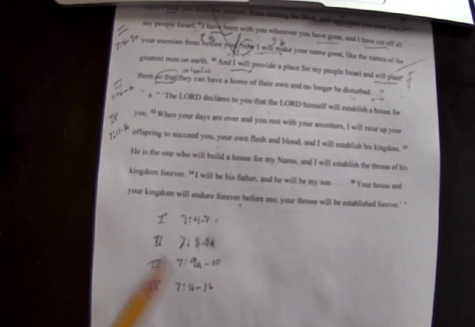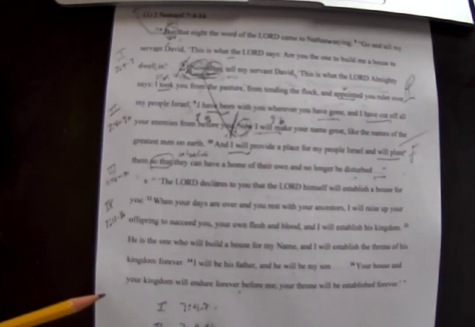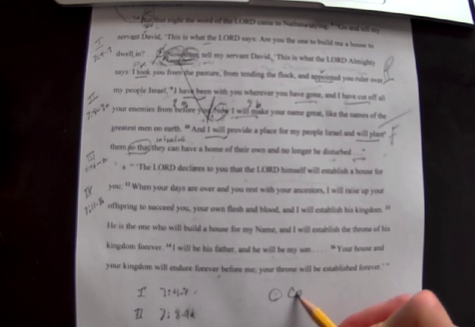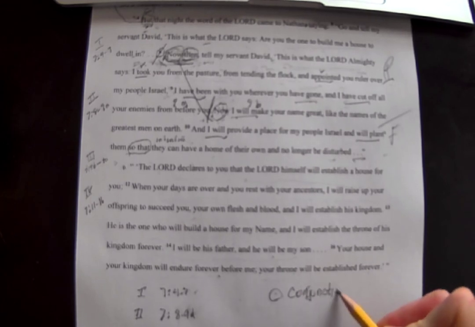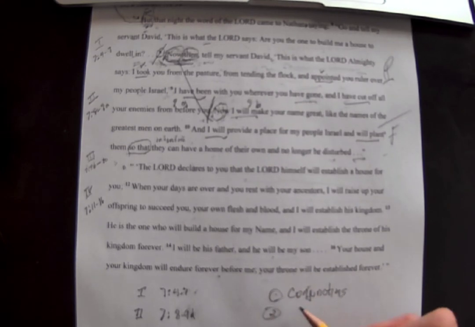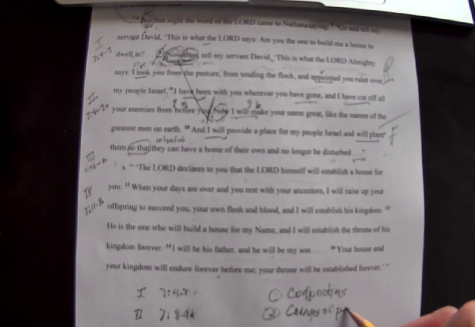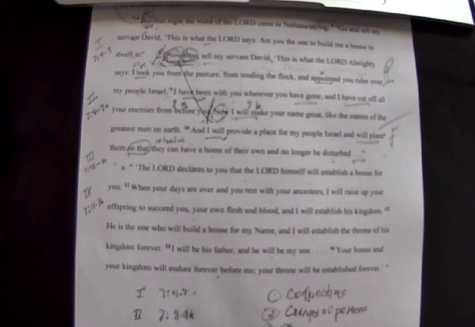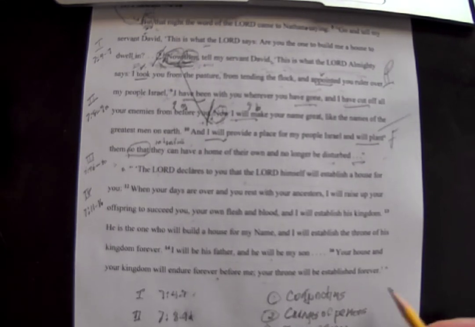And we discovered it by walking through the observation page, looking for indicators: conjunctions, changes of persons, changes of scene or setting.